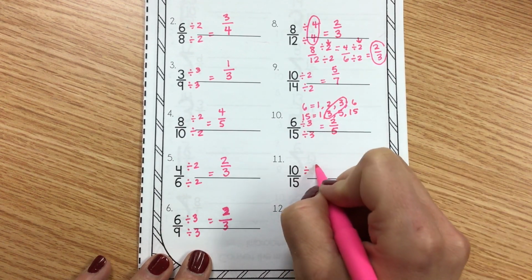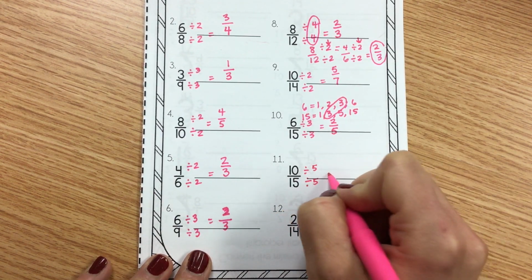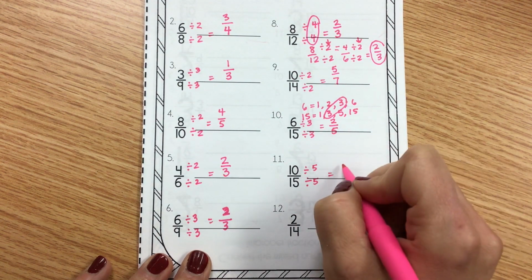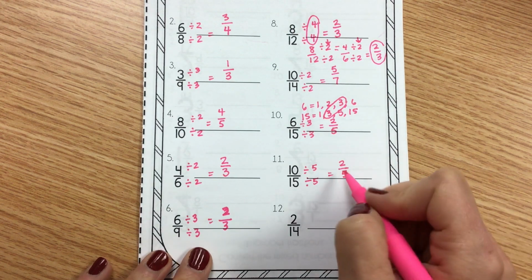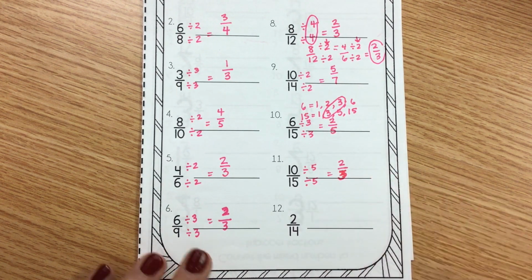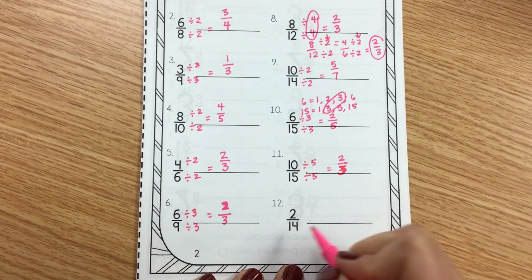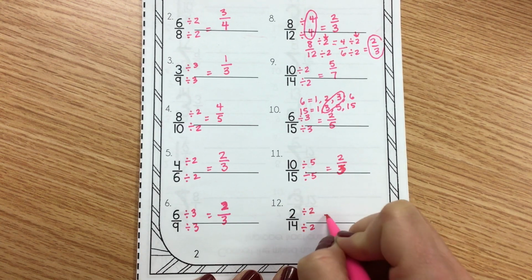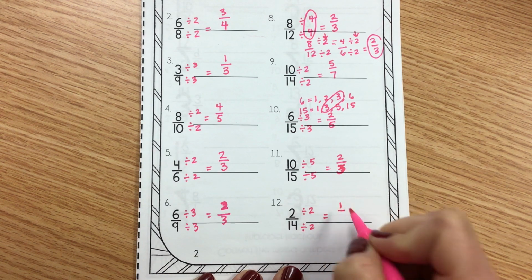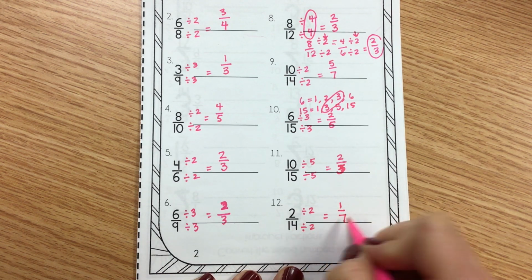10/15, I'm going to divide by 5. 10 divided by 5 is 2. 15 divided by 5 is 3. Whoa. Was kind of losing my mind there for a second. 2 over 14, I'm going to divide by 2. We get 1. 14 divided by 2 is 7.